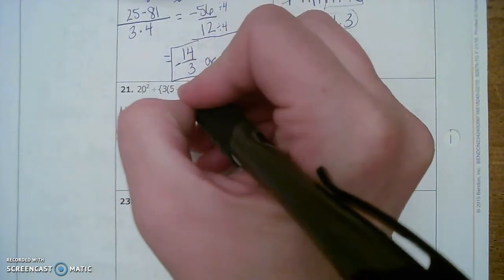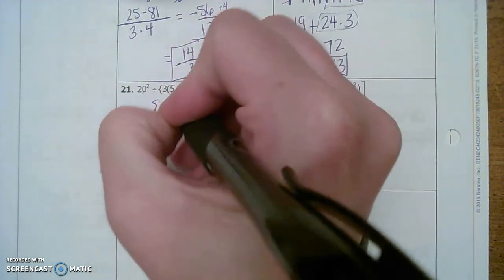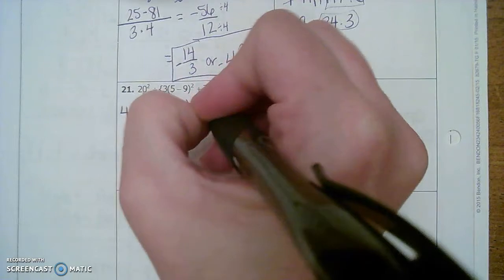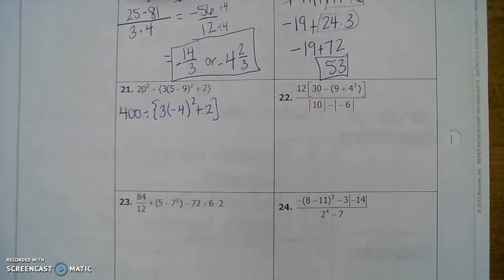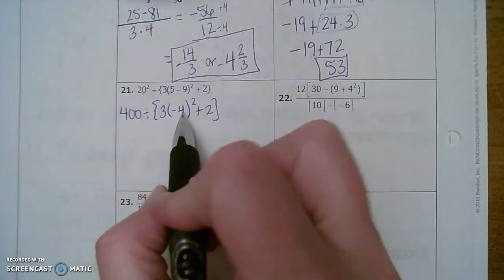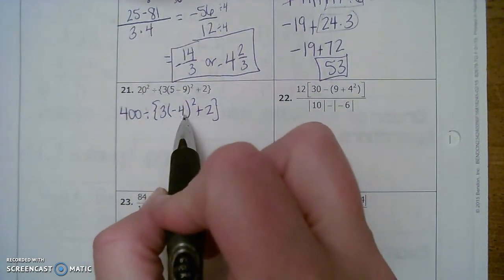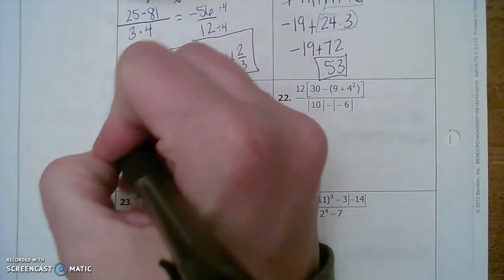First, we need to do the 5 minus 9, which is negative 4. So I'm going to rewrite this whole thing so you can see what that would look like. Again, very important to realize this means negative 4 times negative 4, which is positive 16. If you type it in without the parentheses in your calculator, you are going to get the wrong answer.